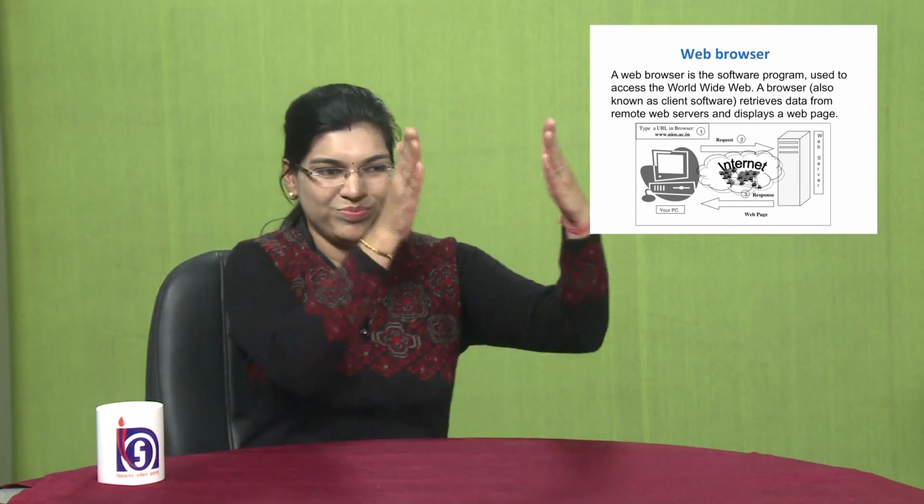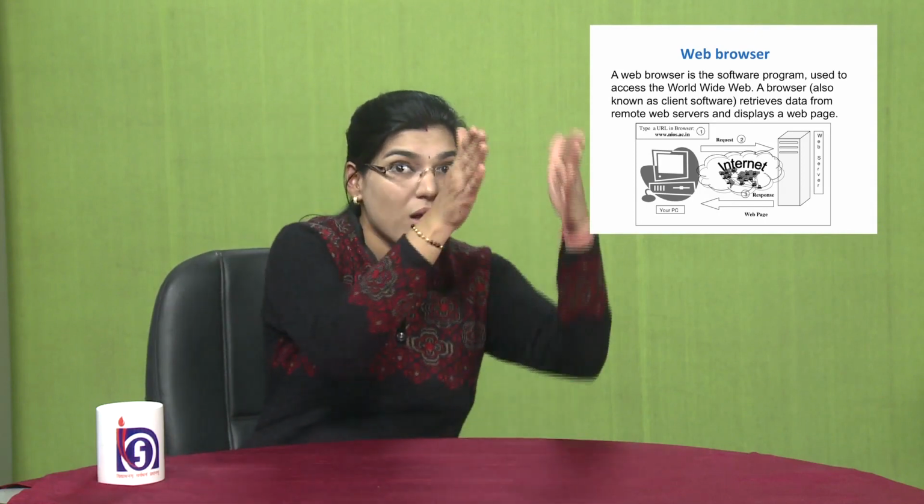What is a web browser? A web browser is a software program used to access the World Wide Web. A browser, also known as client software, retrieves data from remote web servers and displays a web page. Whenever you put a URL in the browser, it sends a request to the web server and it responds to our PC by opening the web page.